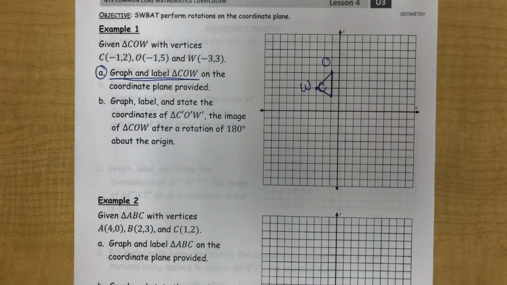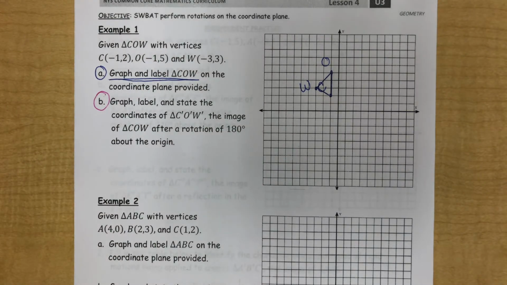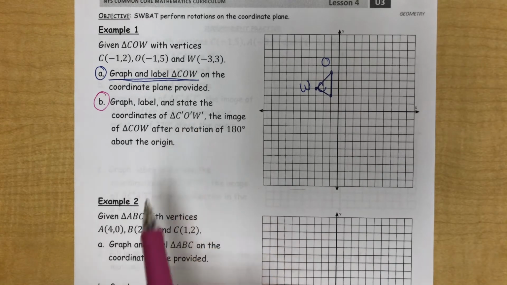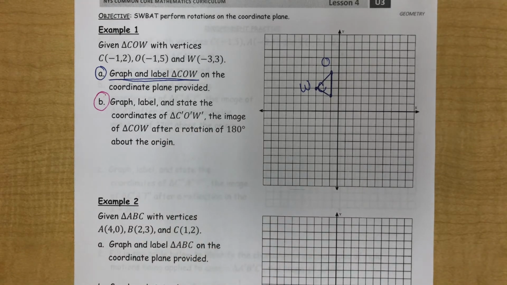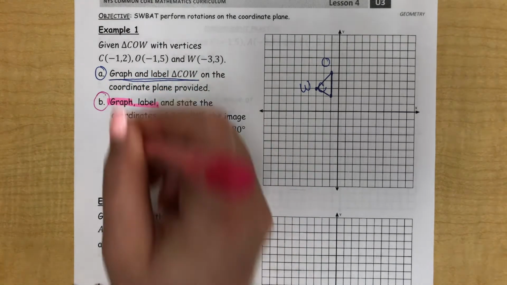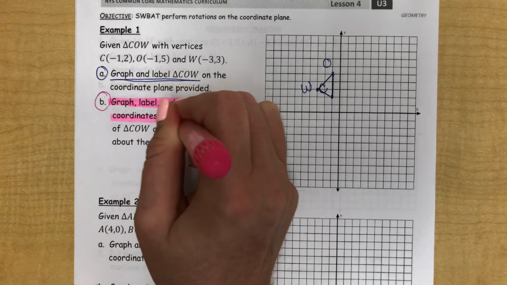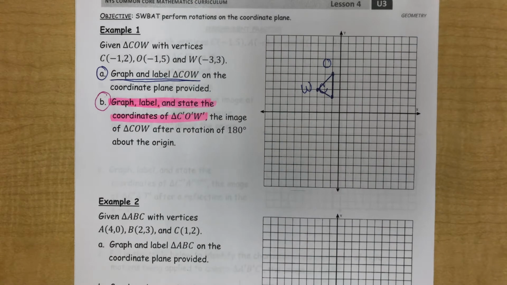I'm going to actually grab a different color because this will be a different triangle to graph in. If you don't have more than one color, guys, that's fine. Just to make sure that you are labeling correctly as we go through this question. So here we go. I have to do 3 things. I have to graph, label, and state the coordinates of triangle COW.